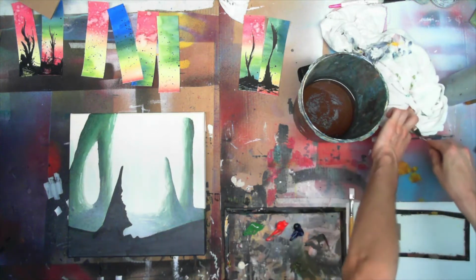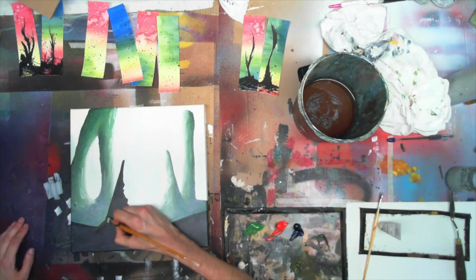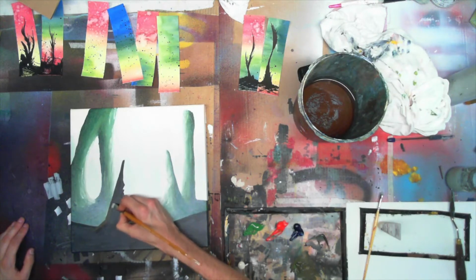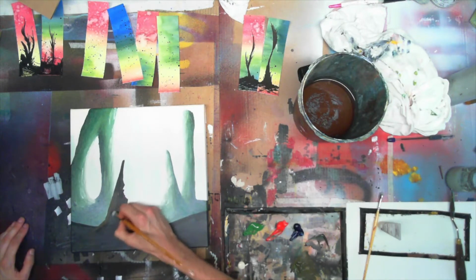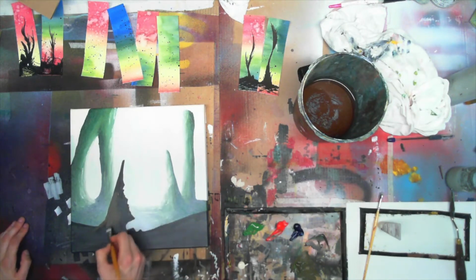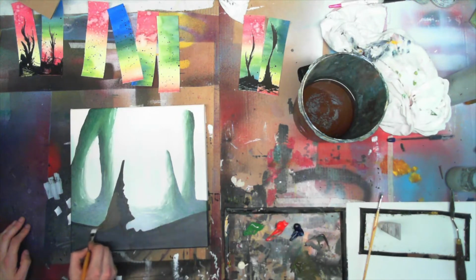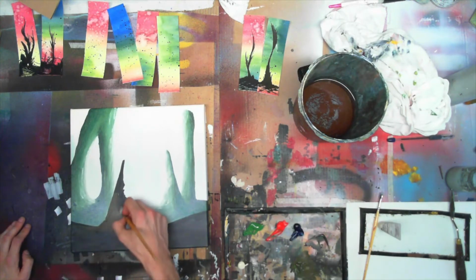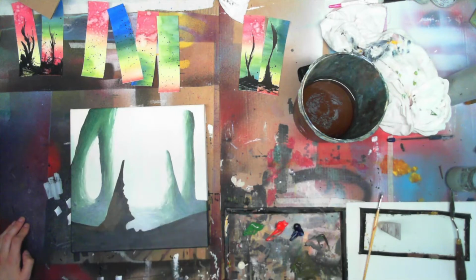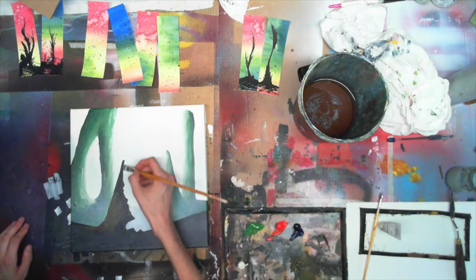Alright. So I have this thing that I'm treating kind of like a rock. I specifically wanted the foreground to be a lot darker, so I've got to be careful with where I'm actually putting this.